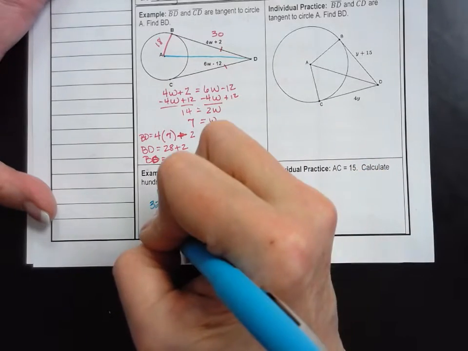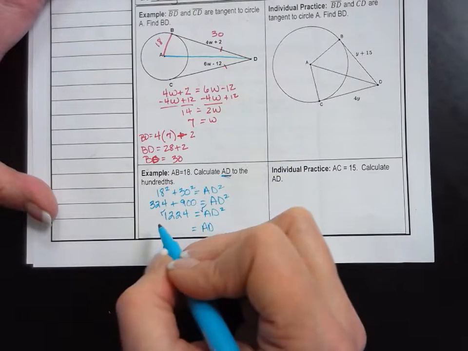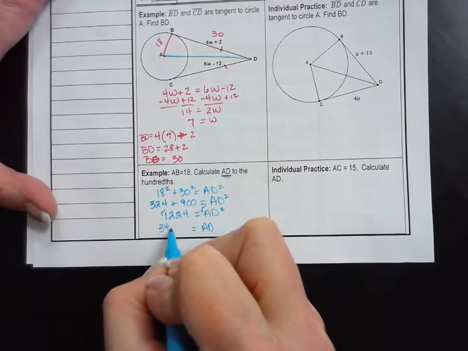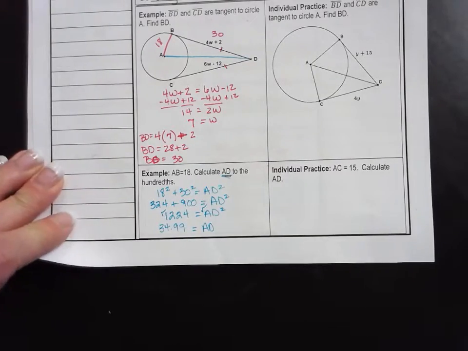And when I square root that, AD gives me the length. Very helpful when we need to find different lengths and stuff.